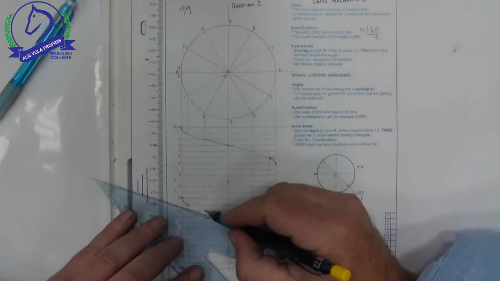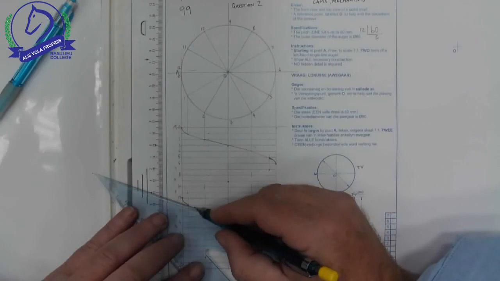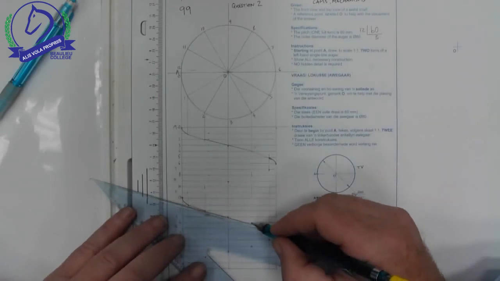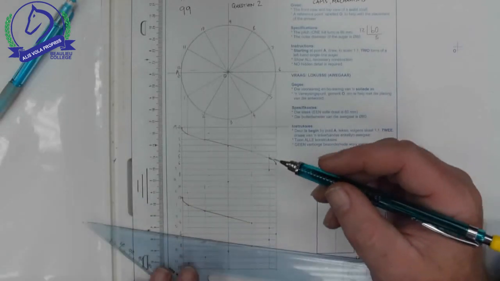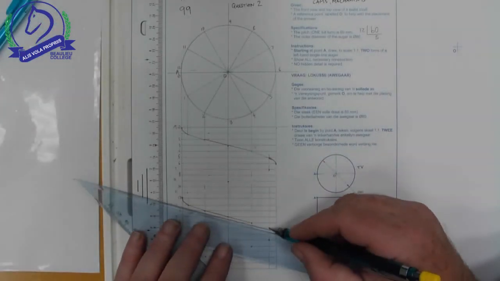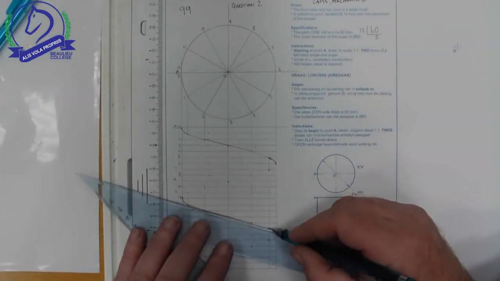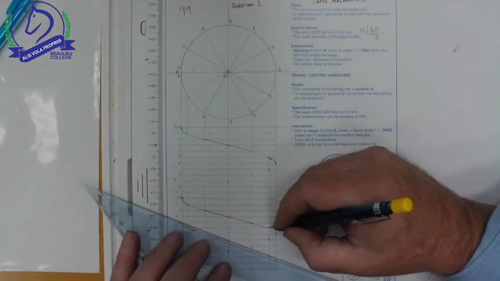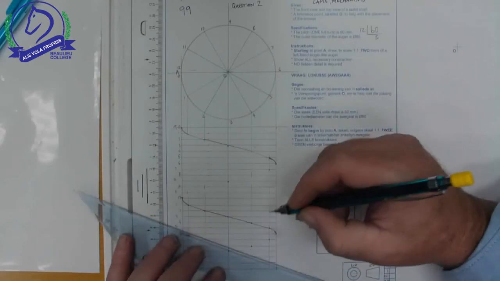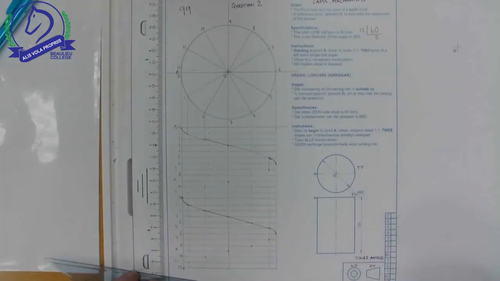I've got a slightly straighter line here. Then these middle three are in a straight line. It's a test for your accuracy. Try and get these lines to flow through into each other. And the curve at the end here. And there is my answer.